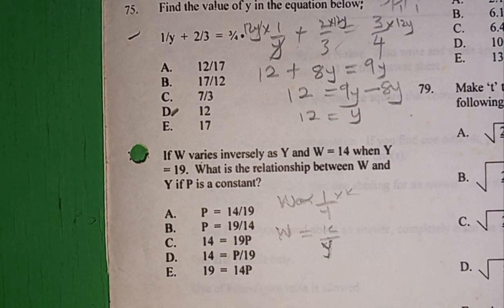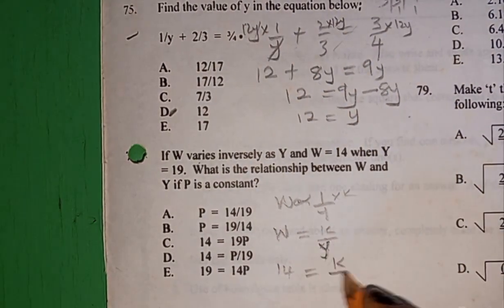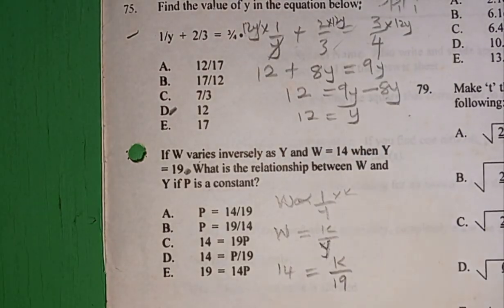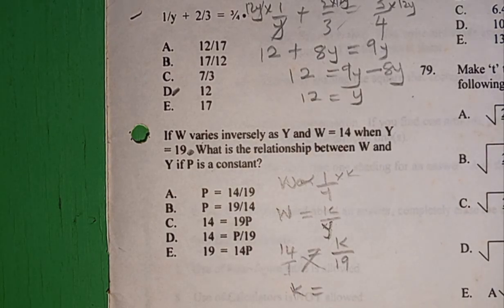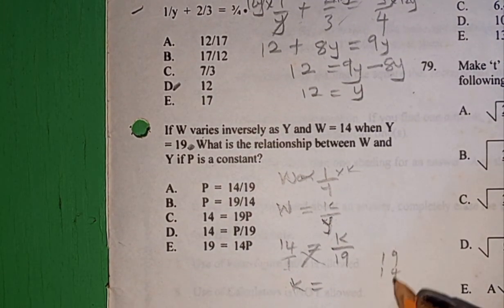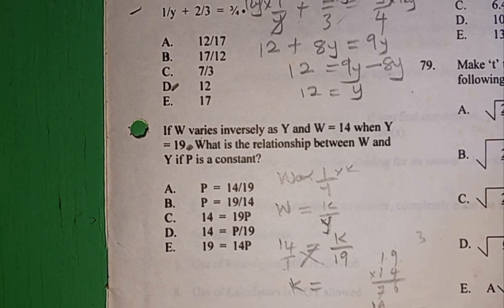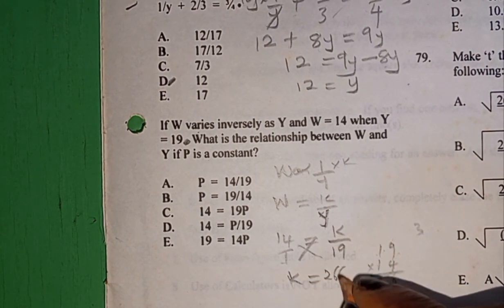So W is 14, we replace it. 14 equals k over, our Y is 19. So by cross multiplying, 1 times k is k, and 19 times 14. That's 19 times 14: 4 times 9 is 36, remainder 3. 4 times 1 is 4 plus 3 is 7. 1 times 9 is 9. 1 times 1 is 1. So I have 6, 6, 2: 266. So k is 266.